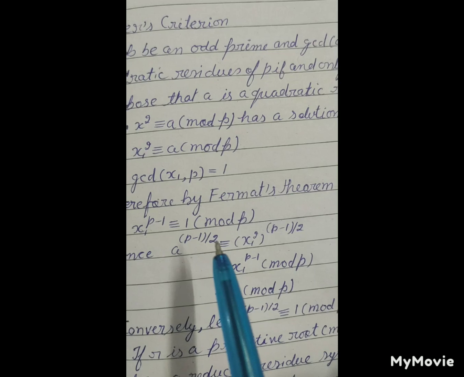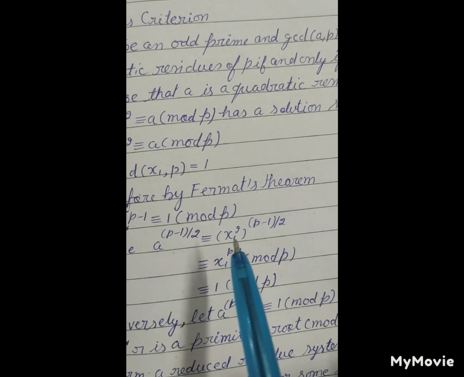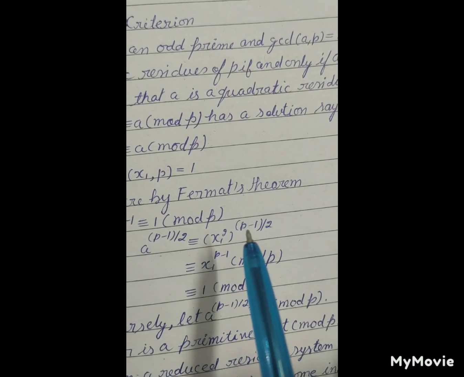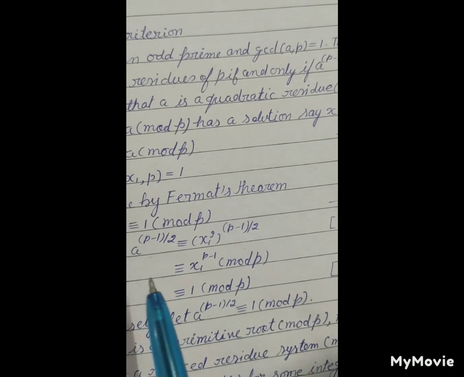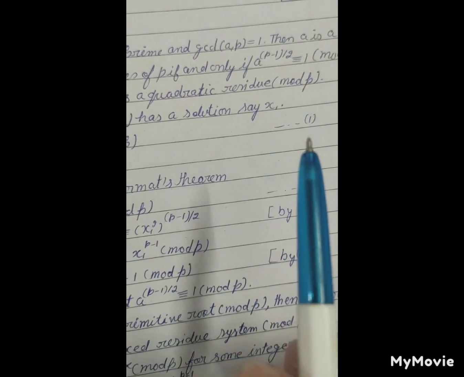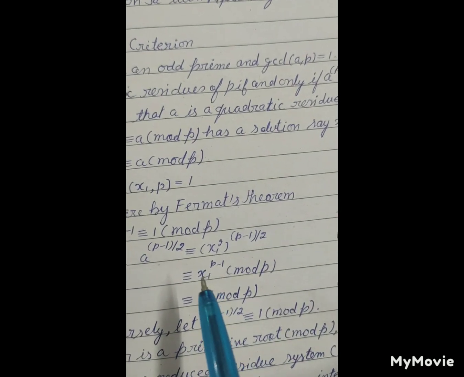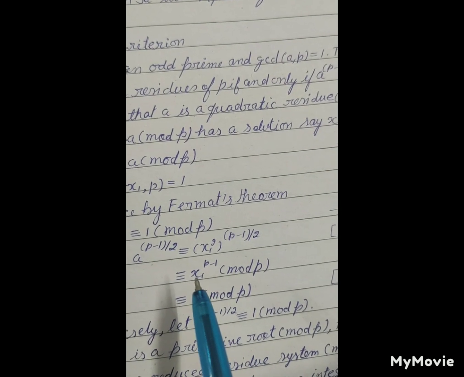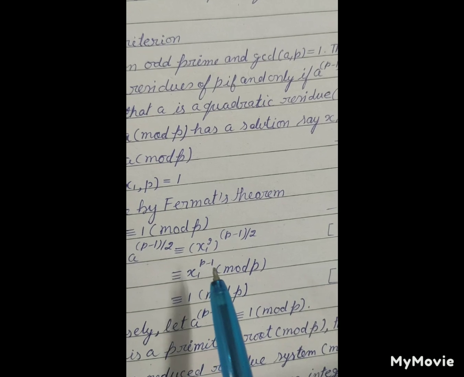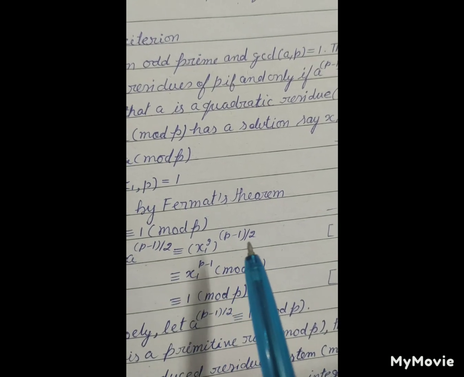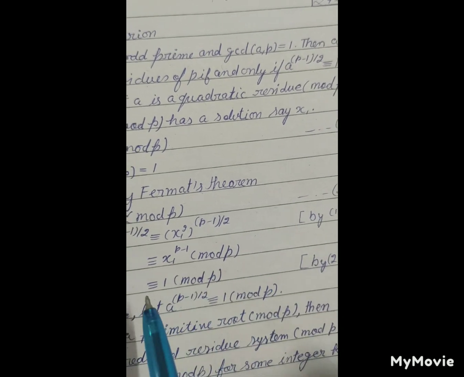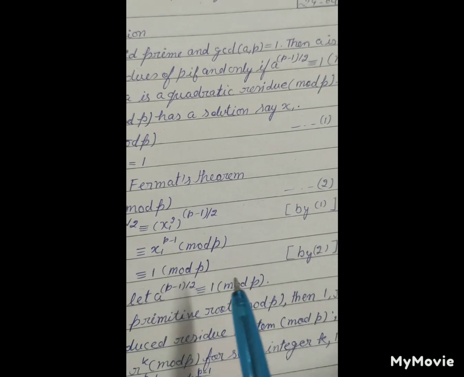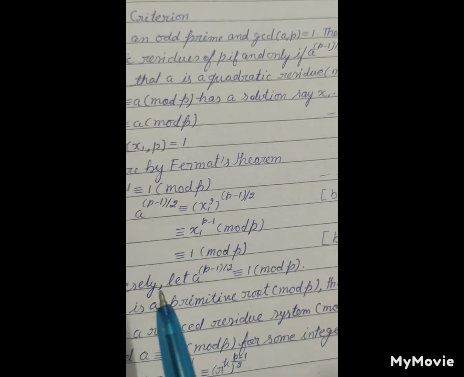raised to power (p minus 1) upon 2 is congruent to x1 squared raised to power (p minus 1) upon 2, by 1, congruent to x1 raised to power p minus 1, the 2 cancels out, modulo p, congruent to 1 modulo p, by 2.